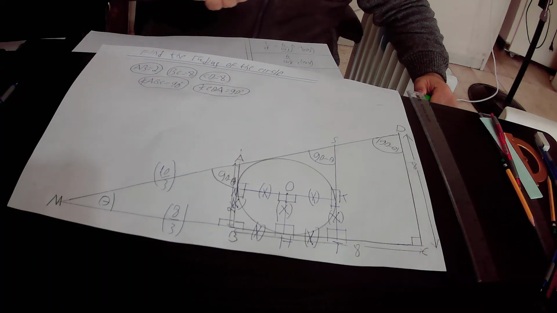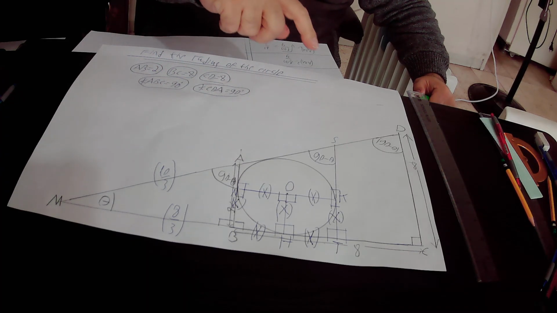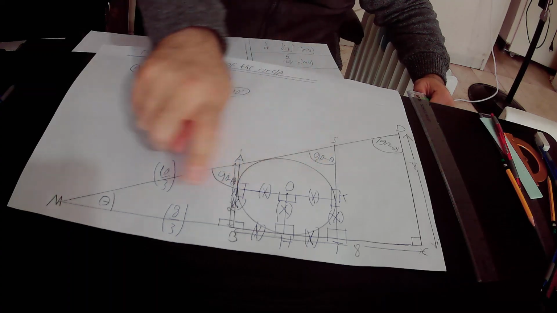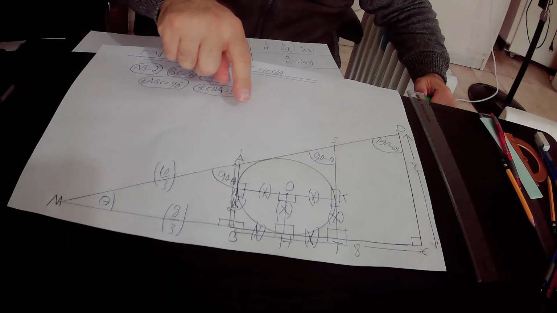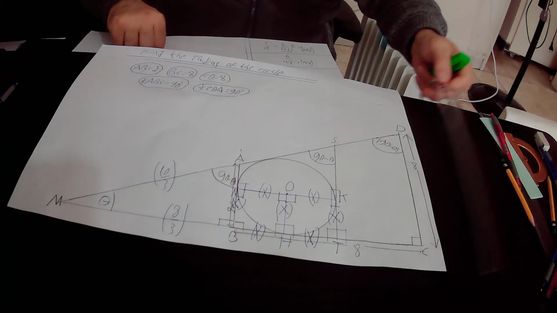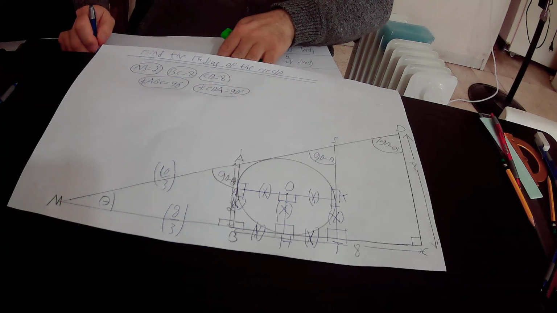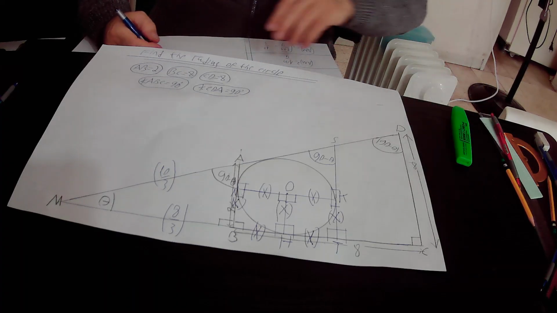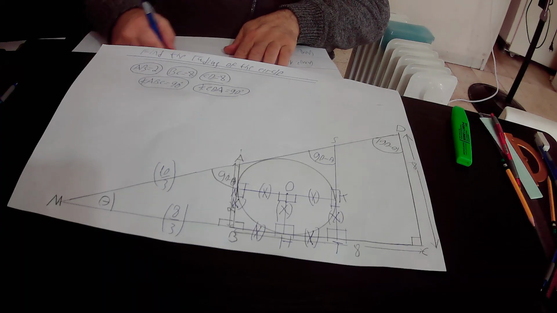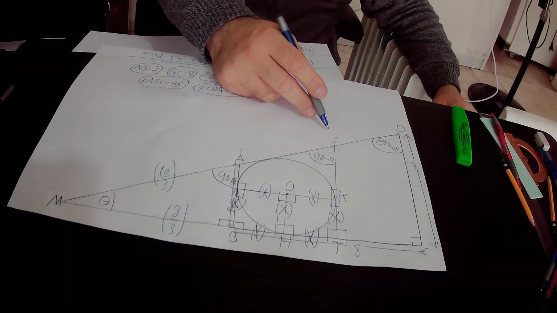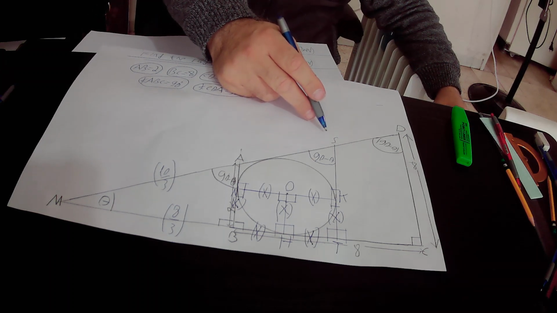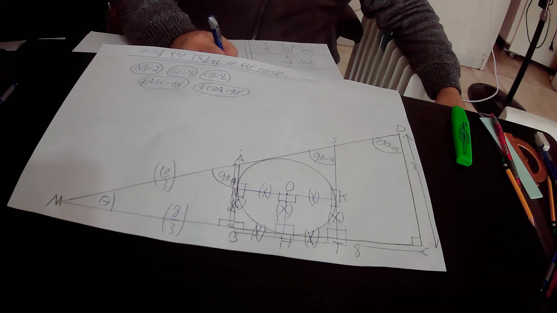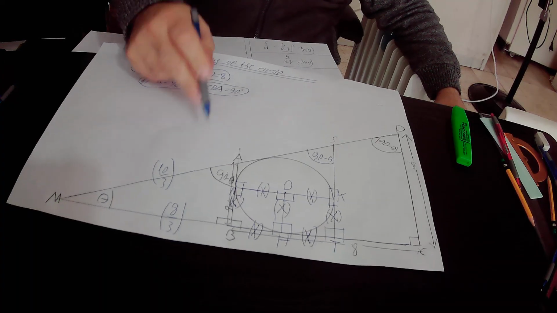So we will prove that the middle right triangle STM is similar to the smallest triangle, triangle MBA.